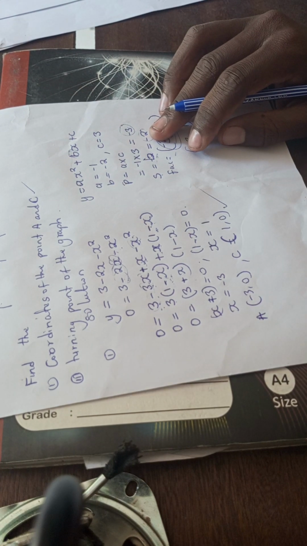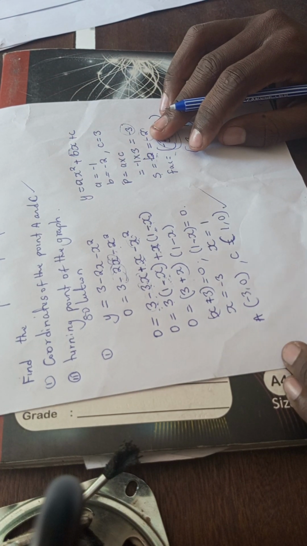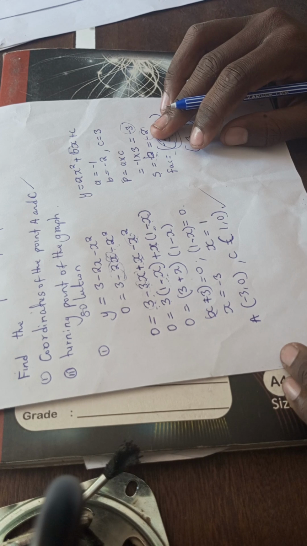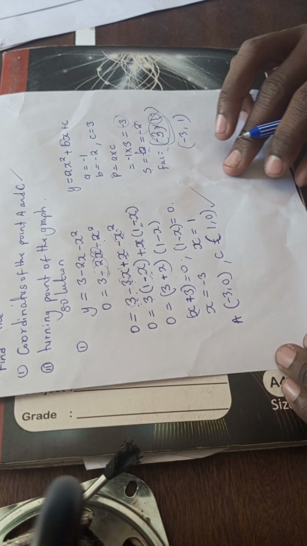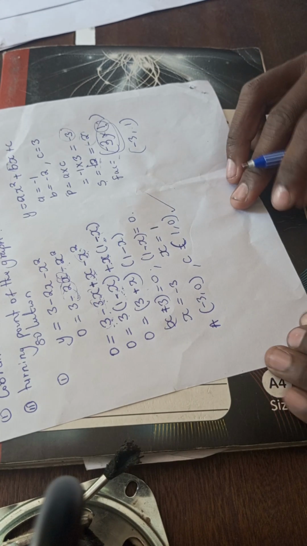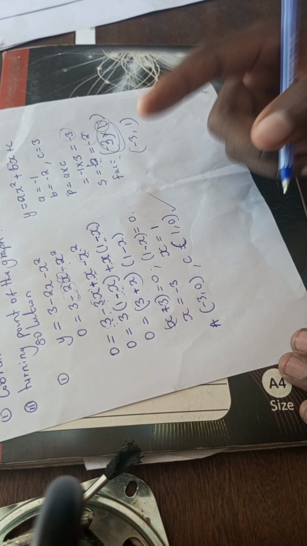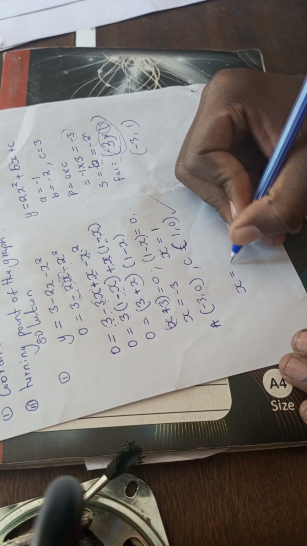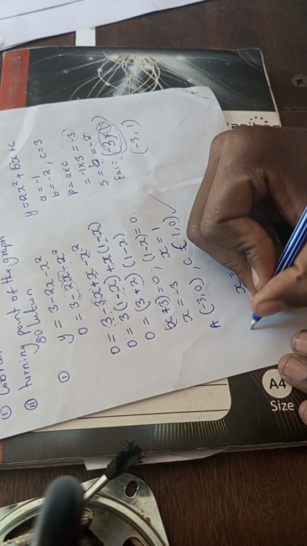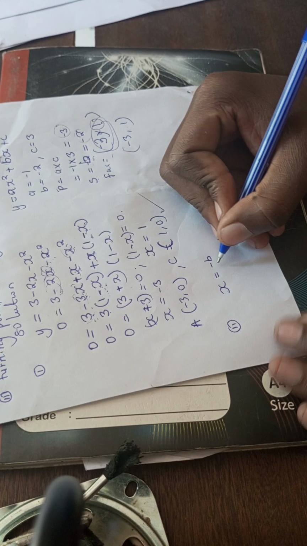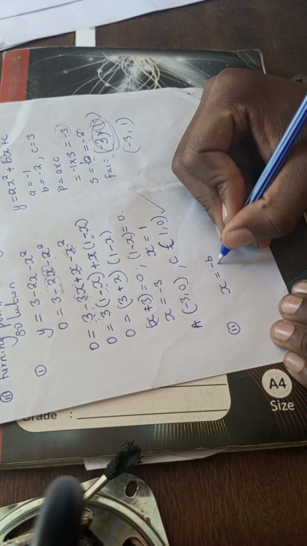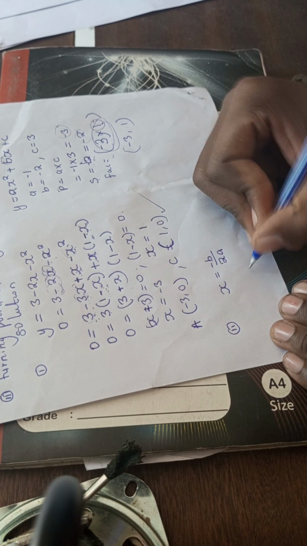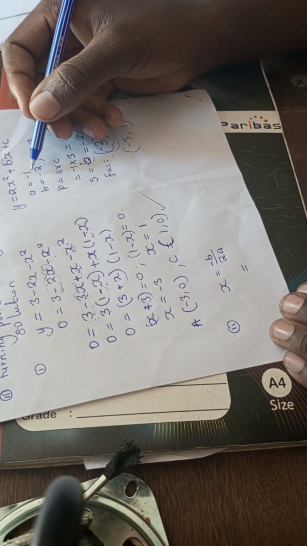Let's go to the turning point. How to find the turning point? So to find the value of x on the turning point, we are going to say just x is equal to negative b over 2a. What's the value of our a there, which we had?